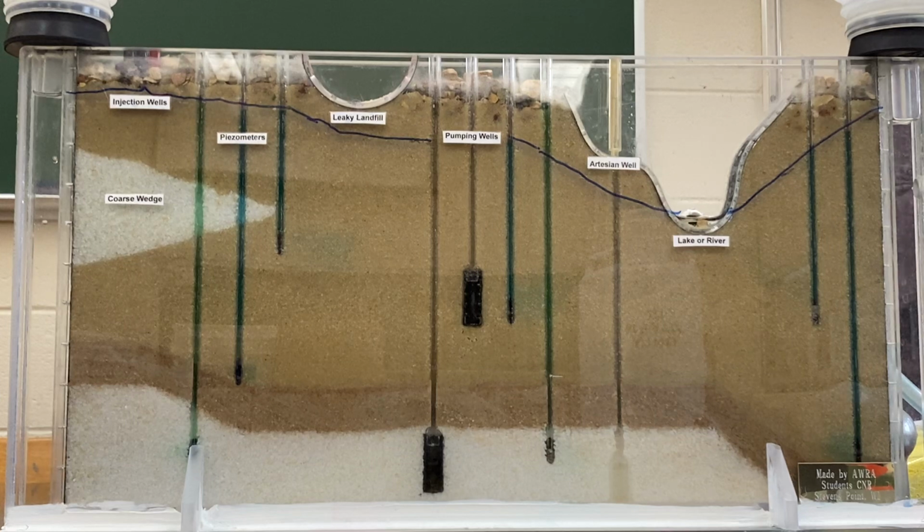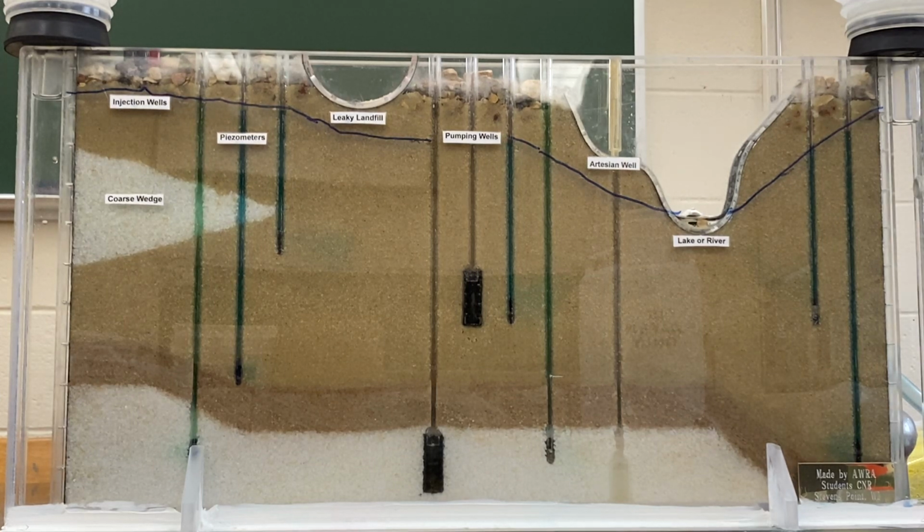And then the other observation you need to make is whether the water levels in the deep wells are higher or lower than the water table that I just drew in.